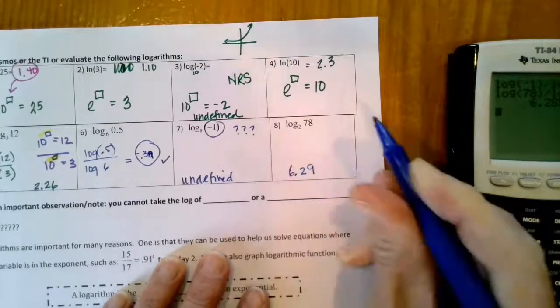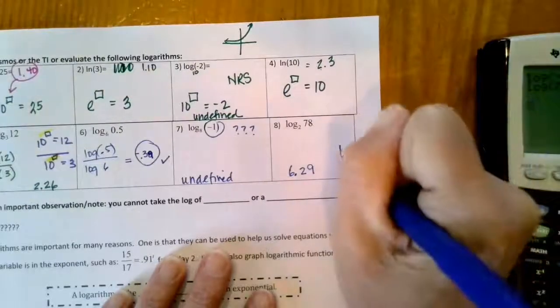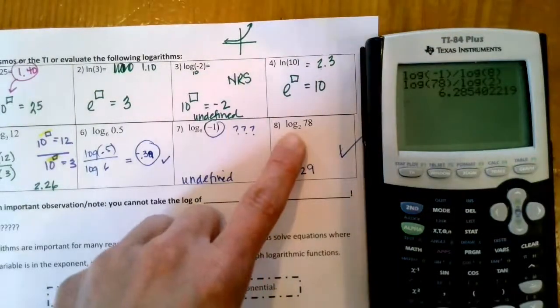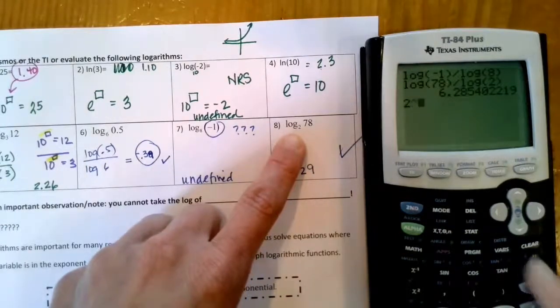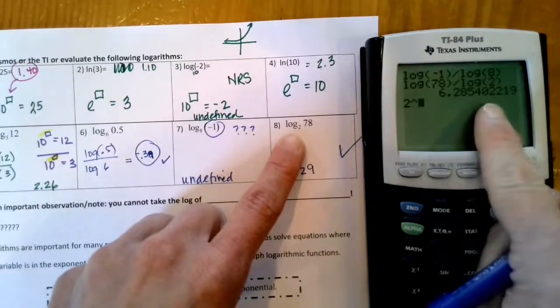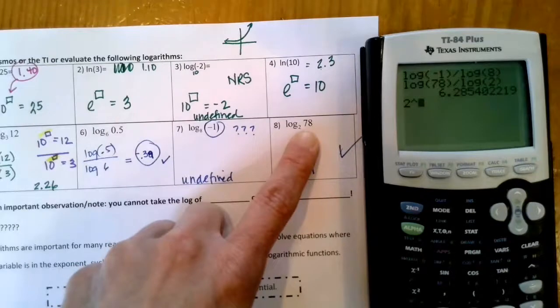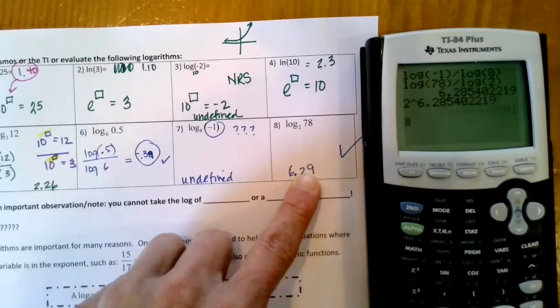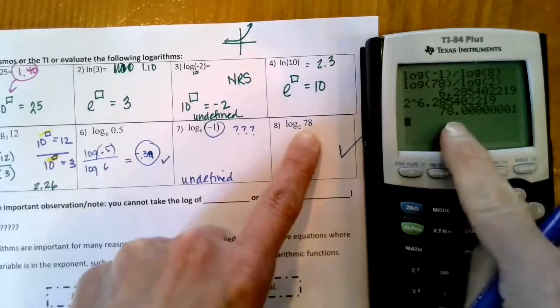And again, don't be afraid to always check your solutions, because this means that 2 to this power is going to give you 78. Now you can see I rounded to 6.29, but the more decimals that you type in, the more accurate your answer, and you're going to get pretty darn close to 78 there.